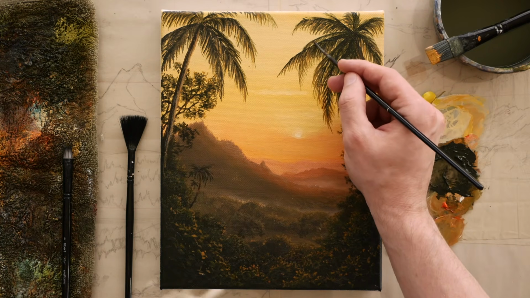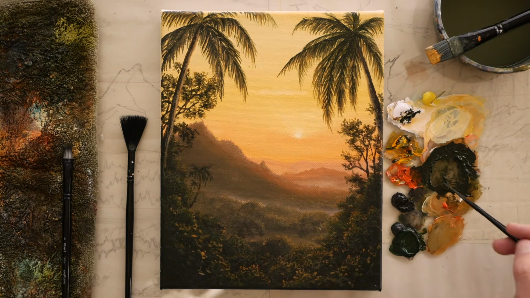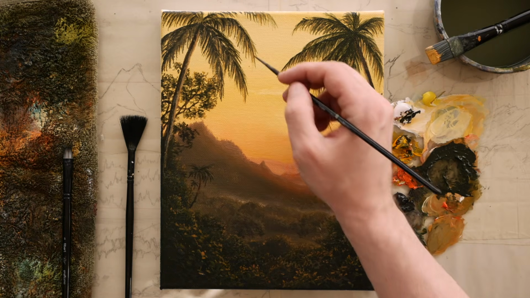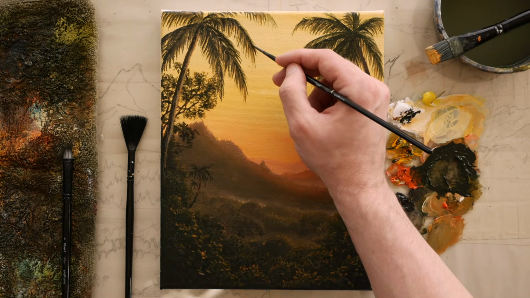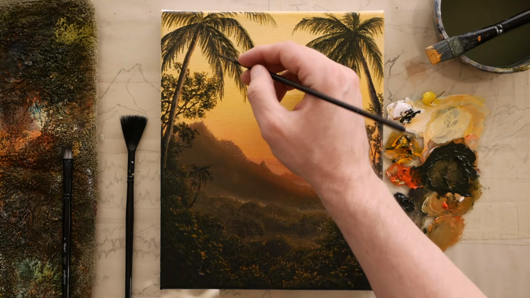But I will say this one, so much fun. And I think it was a real great test for applying pressure with the brush. If that's something that you don't often think about, I highly implore you to start thinking about it, because I do think it will make a great change in your painting.